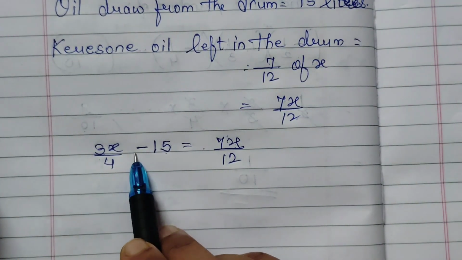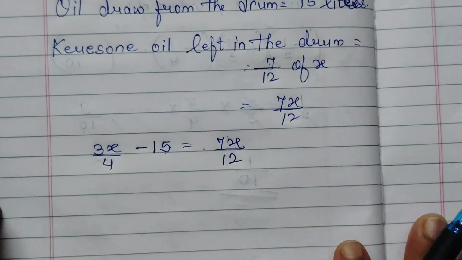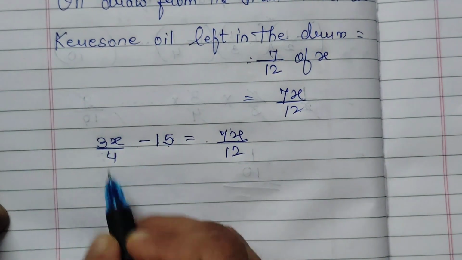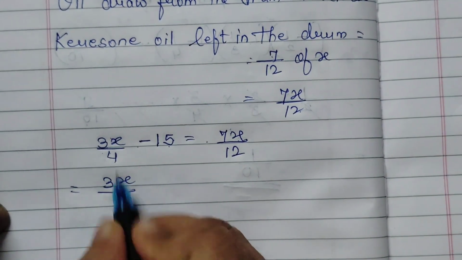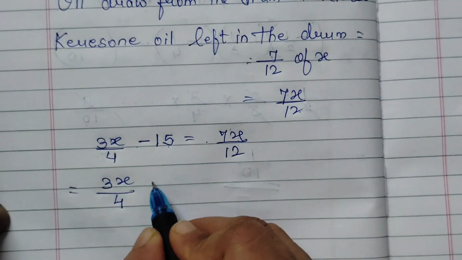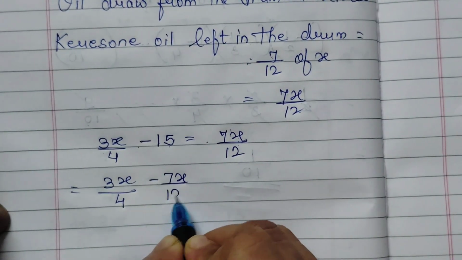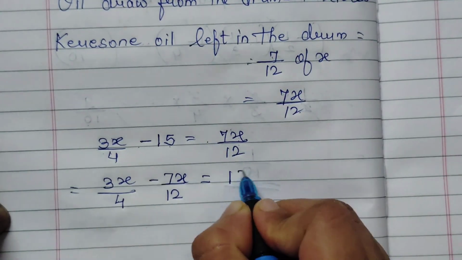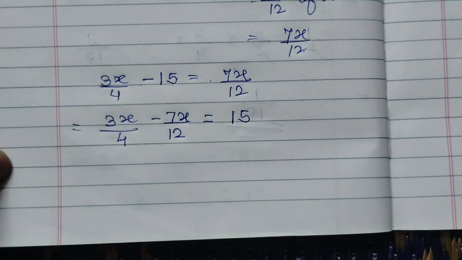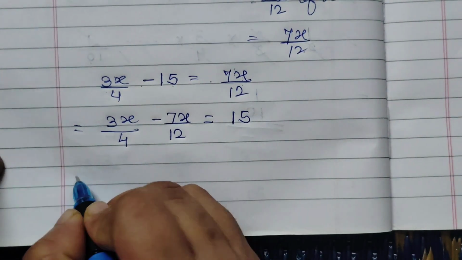And this 15 sign is minus. When it will go there, it will become plus 15. Okay. And 3x upon 4 will remain as it is. So 3x upon 4, as it is a road, this comes here. So it will become minus 7x upon 12 is equal to minus 15 goes here, it will become plus 15. Okay. Now we have to subtract.